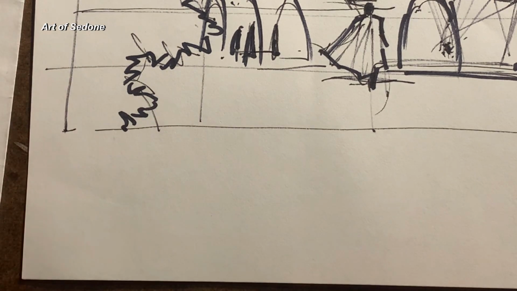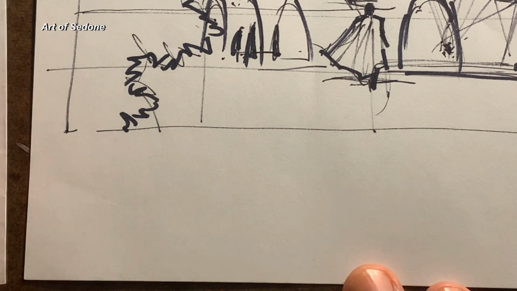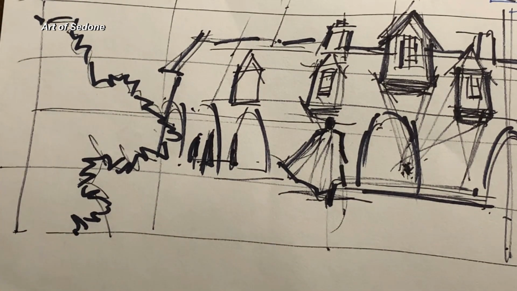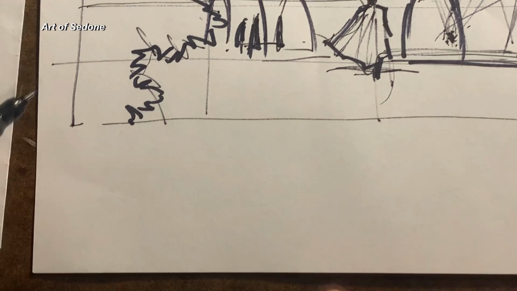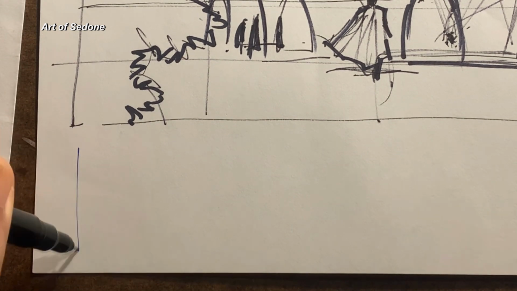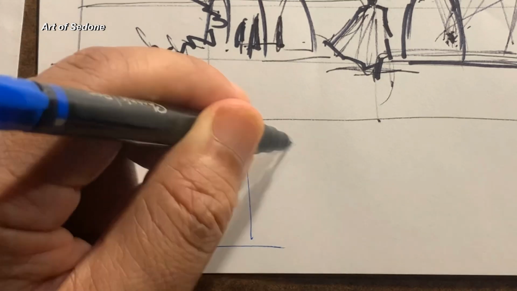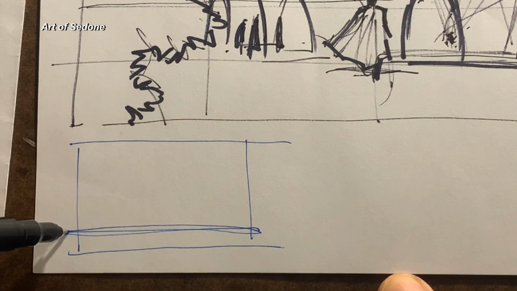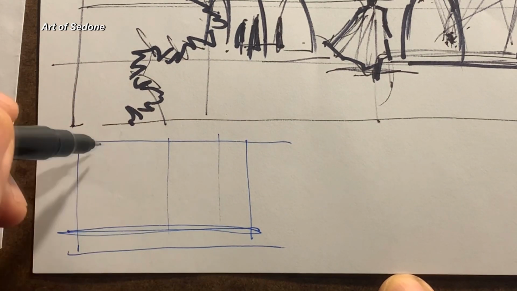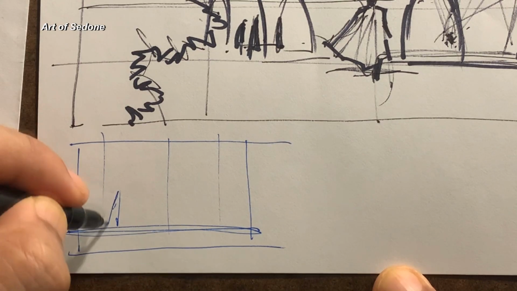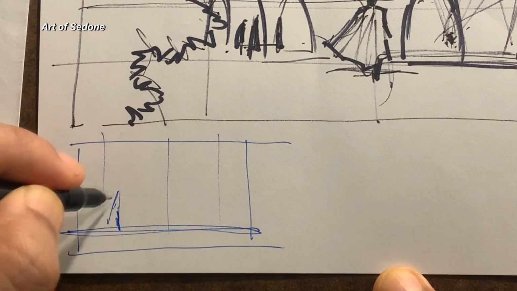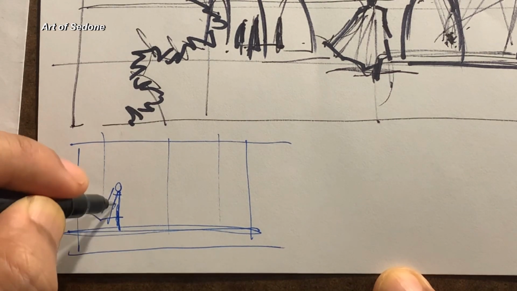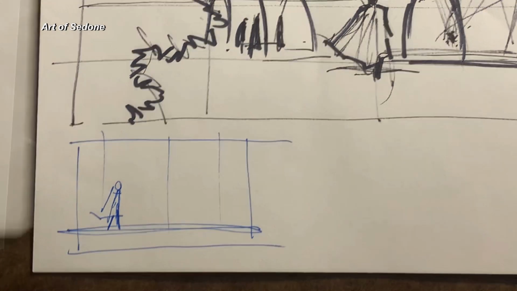So after I do that, maybe a side view. And this is because I'm not using reference, I'm actually just creating the setting. So a side view could be, let's just draw a panel. So here's the floor. You've got the walls, and then the character is walking right here. Yeah, we don't know what the character looks like, but they're walking.